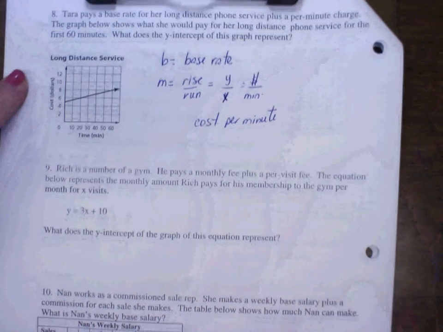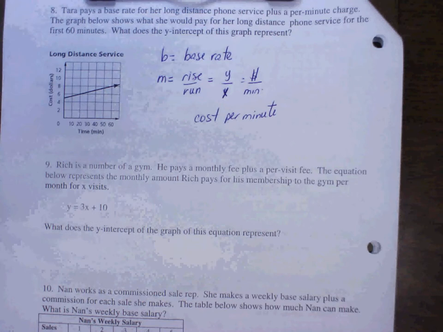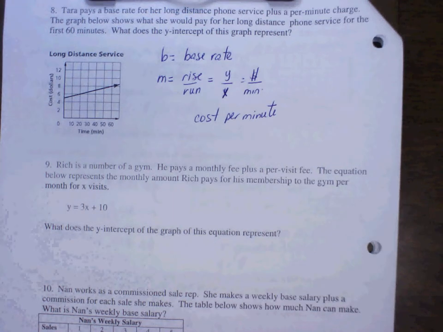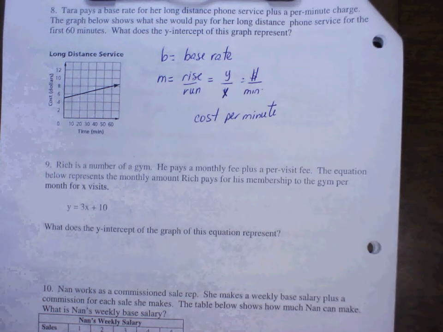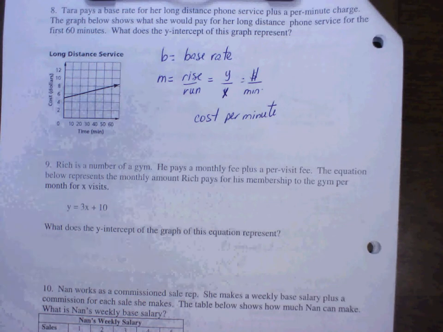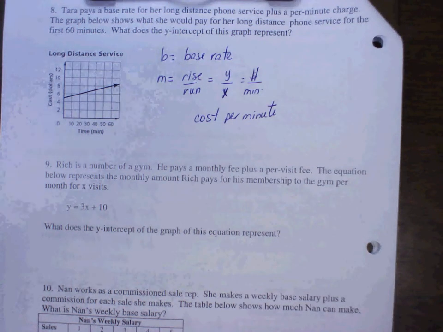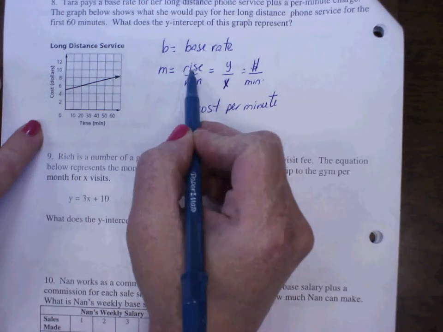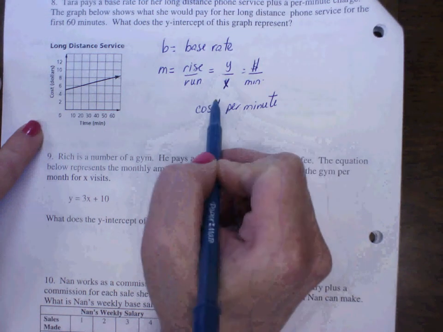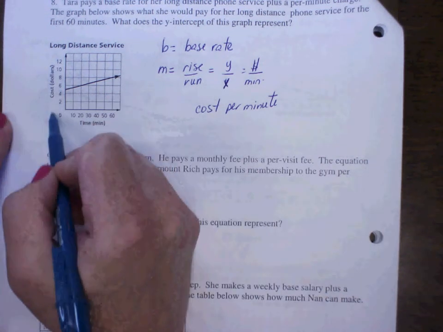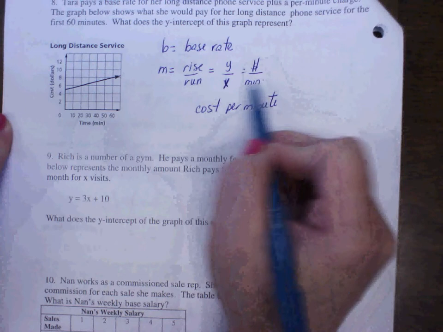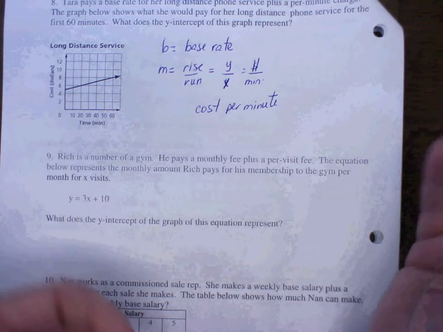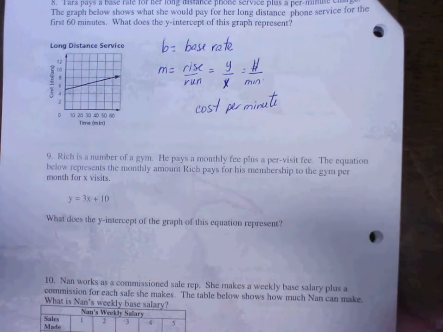Now, in order to figure out what that cost is, you have to go to stat and do your thing, after you get at least 2 of those points. But this problem is not asking you what's the slope or what's the y-intercept. It's just asking what it represents. So if you don't know, do rise over run, or y divided by x, copy what's on y, copy what's on x, and take it to the unit rate. Cost per minute. It's always per one thing.